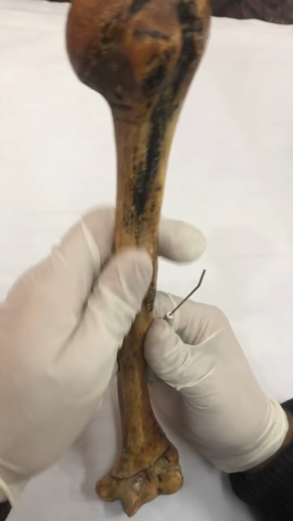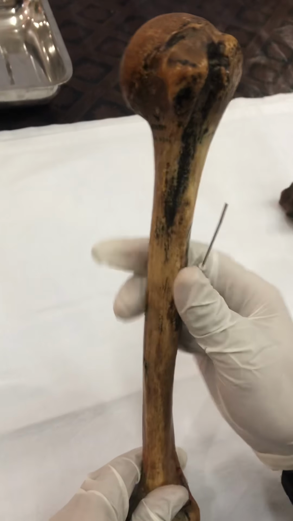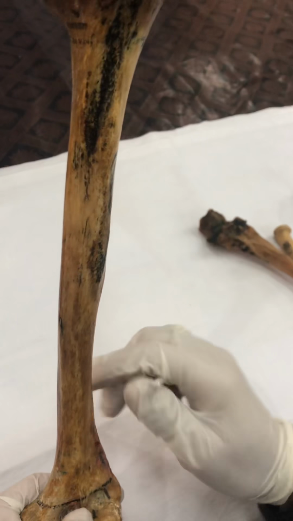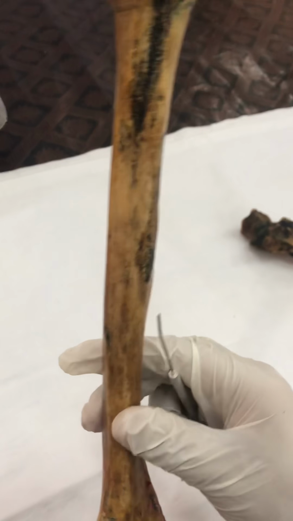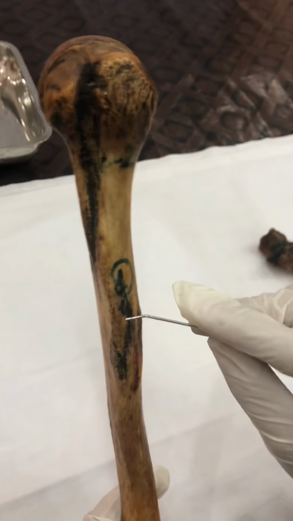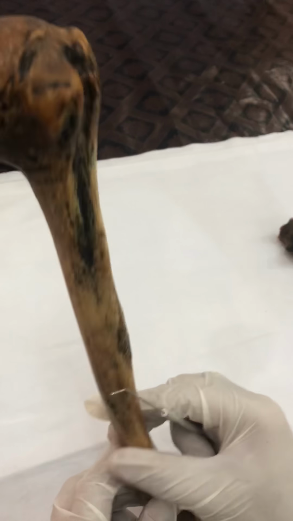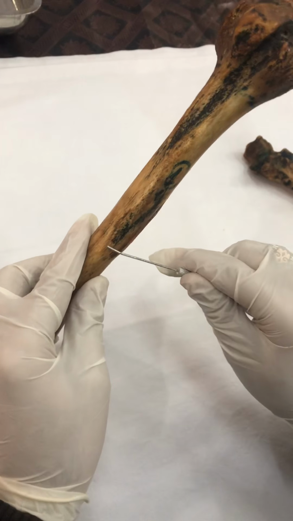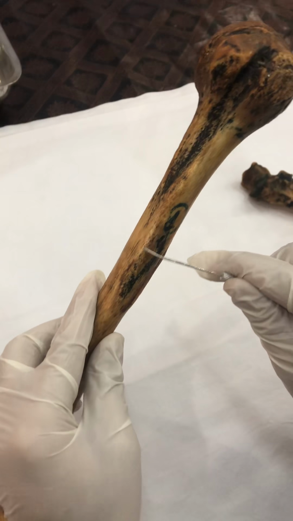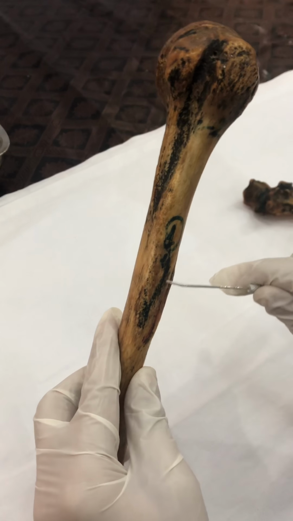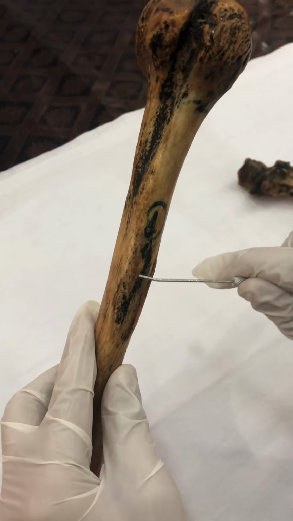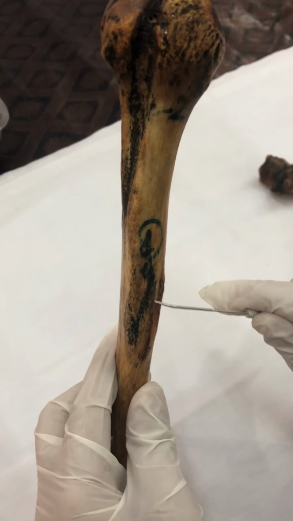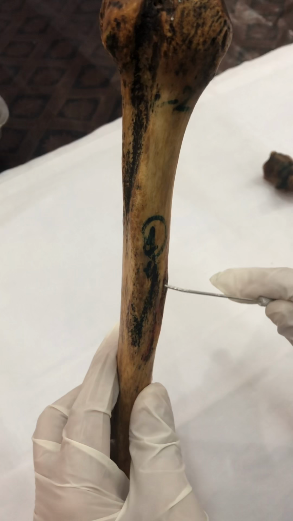Now we come to the shaft. The shaft is a bit rounded in its upper portion, whereas it is triangular in cross section in its lower part. In its upper part, on the lateral side, we have a V-shaped tuberosity, which is called the deltoid tuberosity. The deltoid muscle gets attached over here.